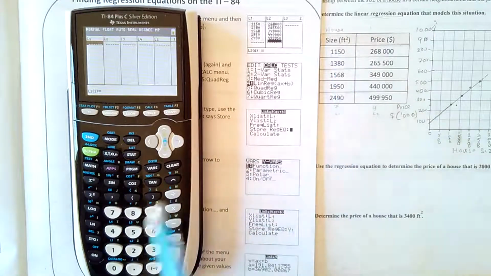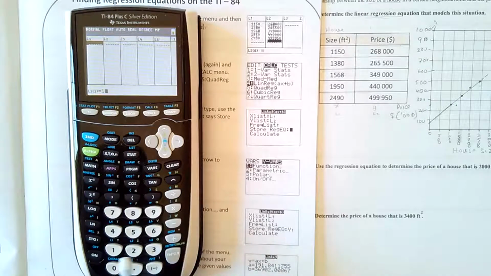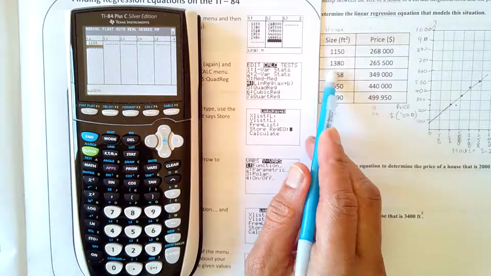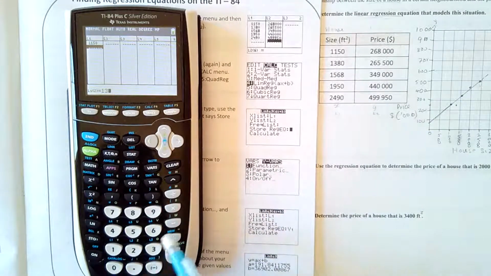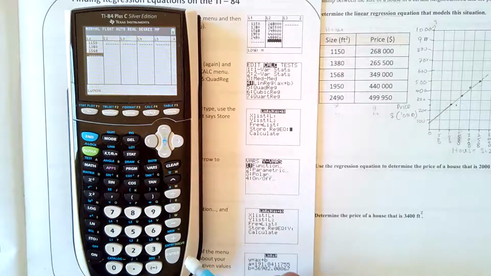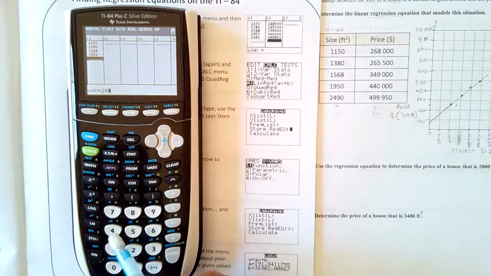I'll do the first column first, which is 1150. And I press enter. You have to press your enter button each time. The next is 1380. Next, 1568. 1950. Next is 2490.